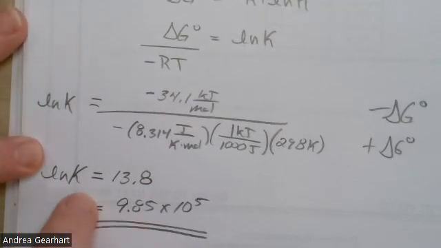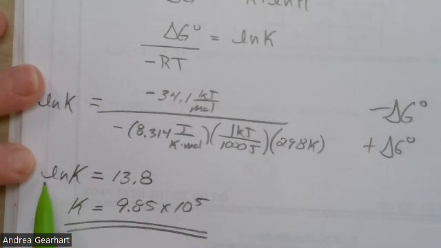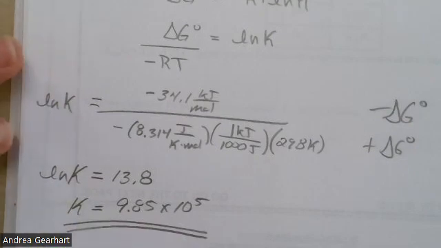So let's solve for K just like we did when we were finding hydrogen ion concentration. Inverse natural log. Do you call it e to the x? Yeah. There you go. And it matches with what we predicted.